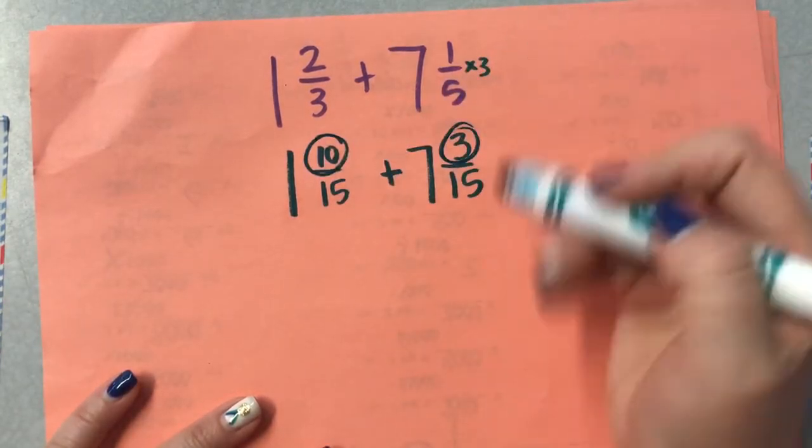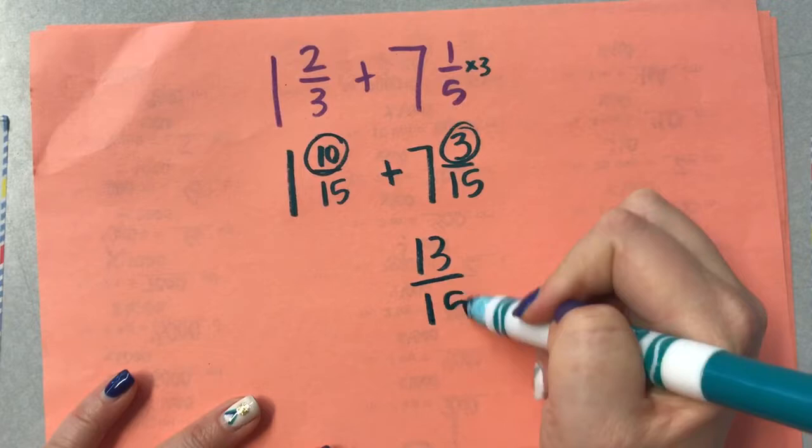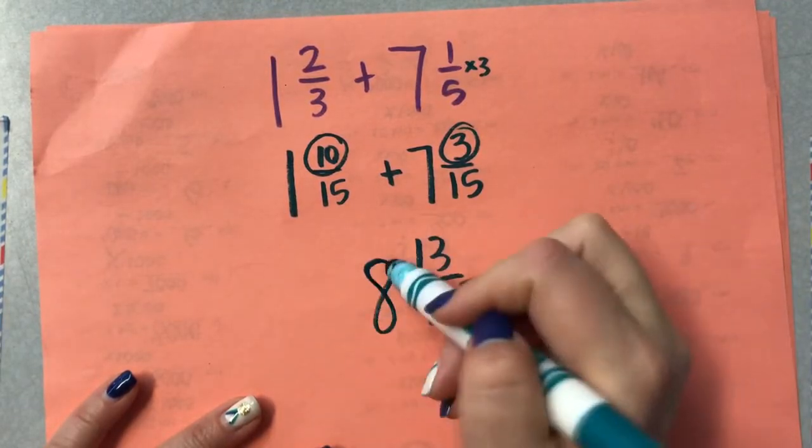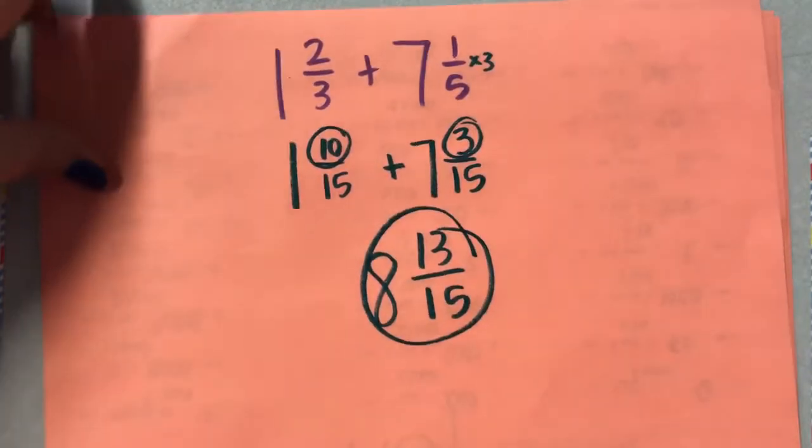Again, we're going to do our fractions first. 10 plus 3 is 13/15. 1 plus 7 is 8. This is in simplest form.